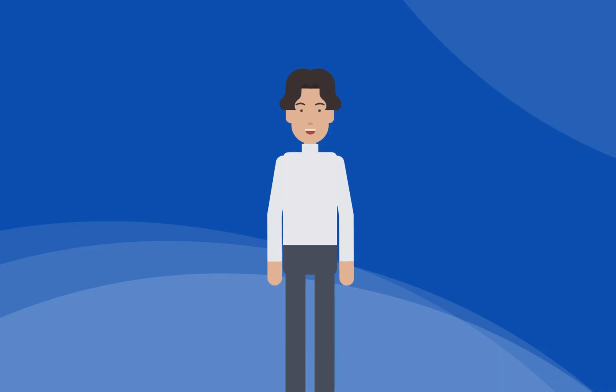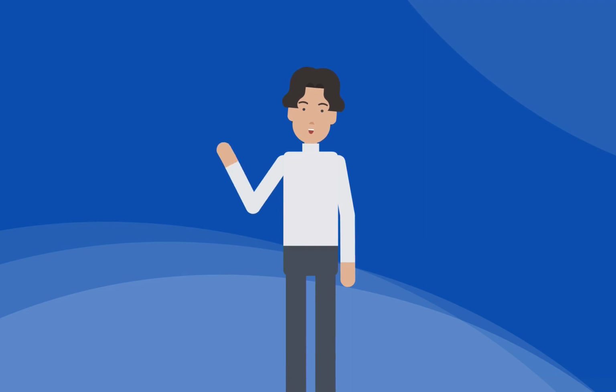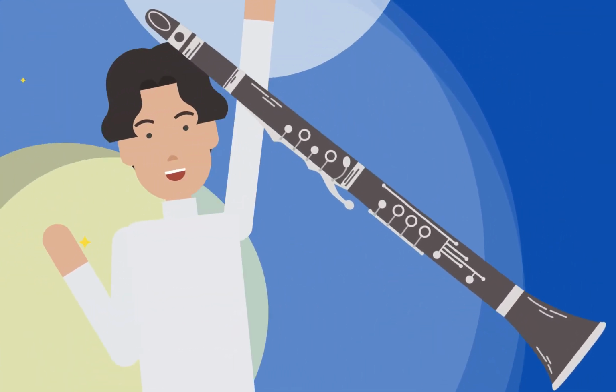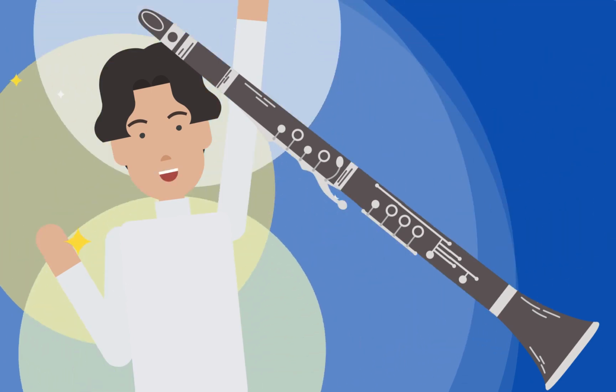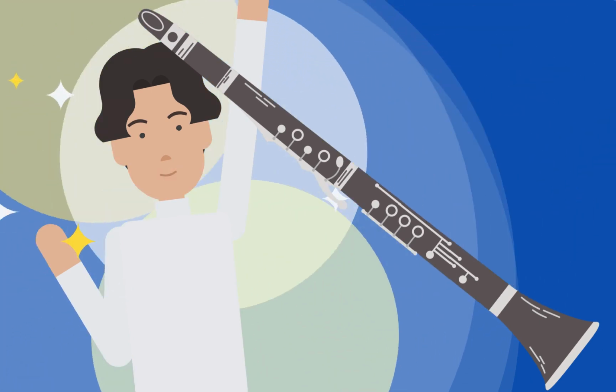Let's take a deep dive into Mozart's three piano concertos written in the winter of 1785 to 86. These concertos are significant because they are the first works Mozart wrote with clarinets in the orchestra. They showcase his love for the wind instrument.